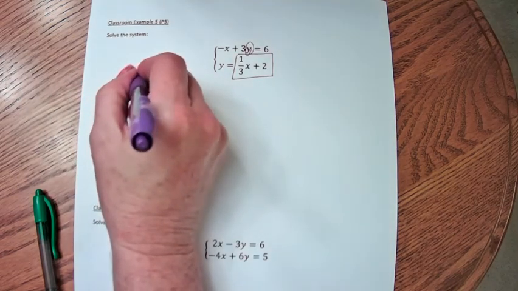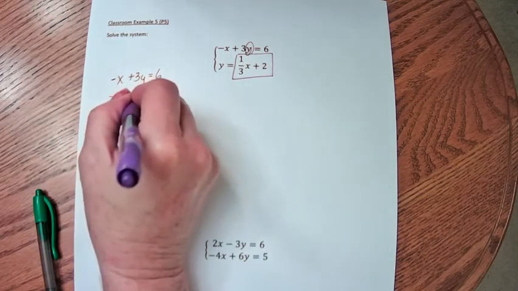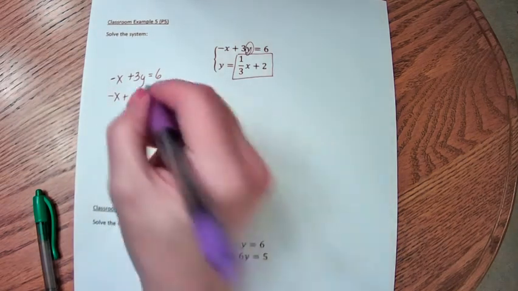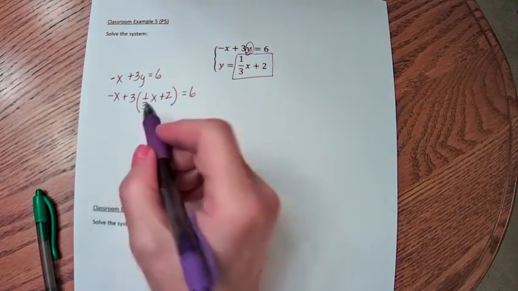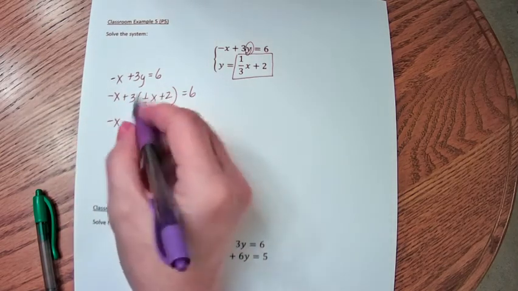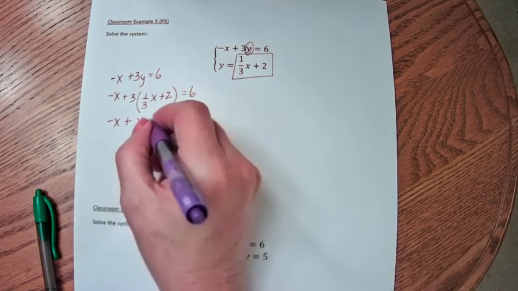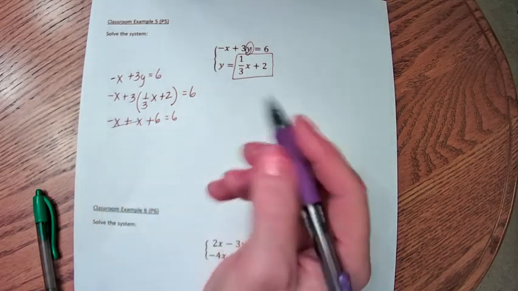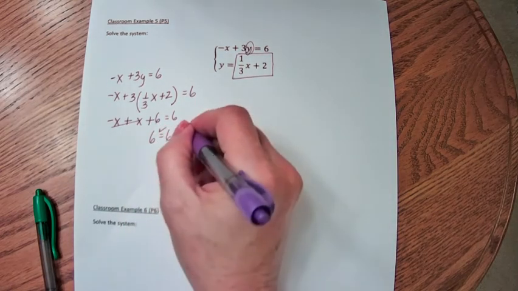Negative x plus 3y is going to equal 6, which means negative x plus 3. I'm not going to put y. I'm going to put what y is equal to. 1/3 x plus 2 is equal to 6. So now I'm going to distribute the 3. Negative x plus x. 3 times the third is 1. Plus 6 equals 6. Well, negative x and positive x is going to cancel, so I'm going to get 6 equals 6, which is always true.